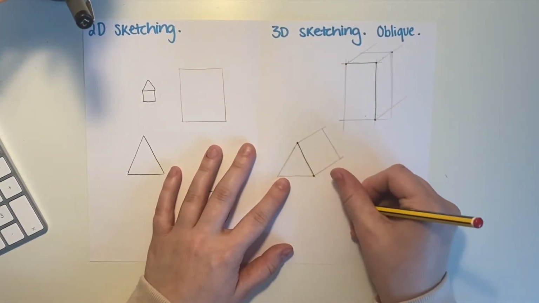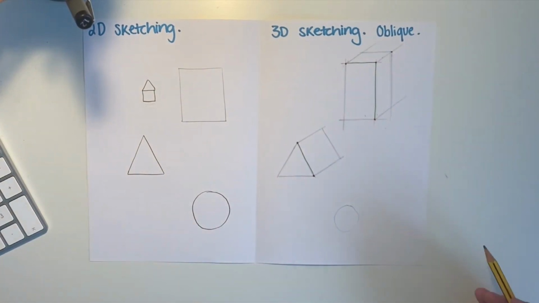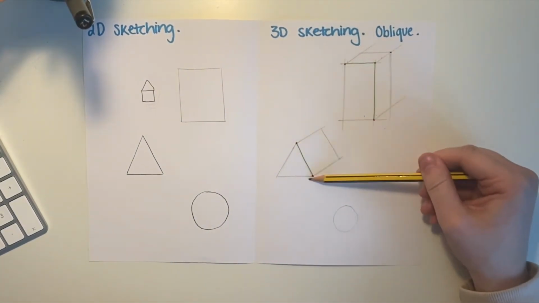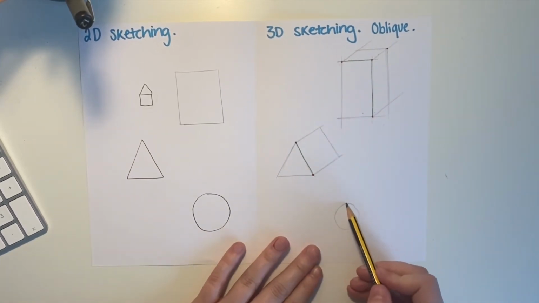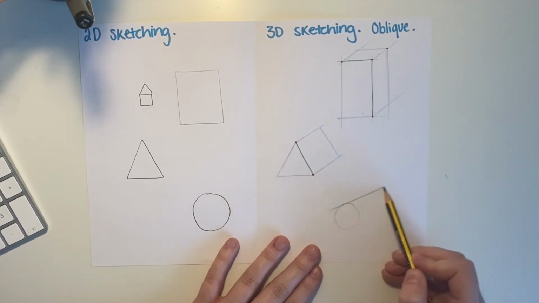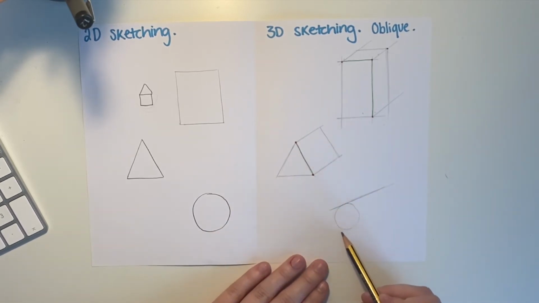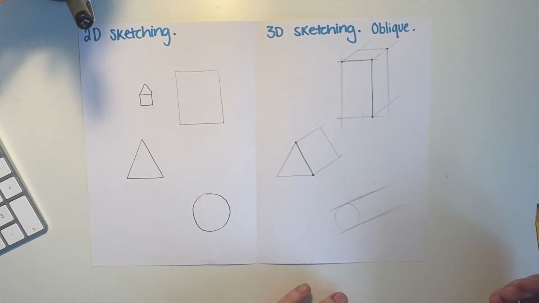To draw a circle, you draw your circle face. But because there's no points like these ones, it's hard to know where to stop and to start. Okay, so your best bet is to concentrate on the top edge and just draw your 45 degrees over it. And then just concentrate on the bottom edge, draw your 45 degrees.